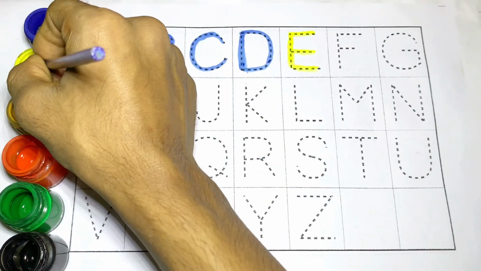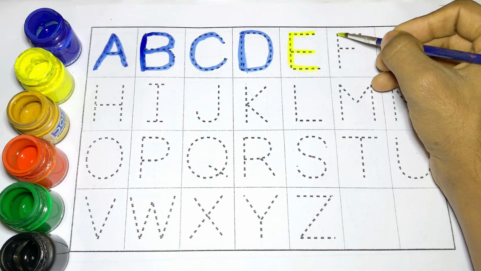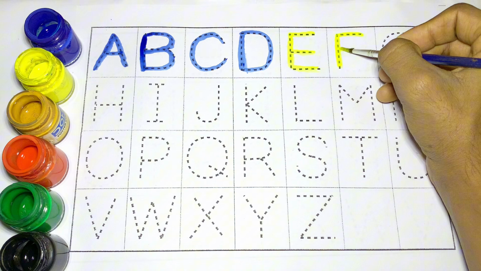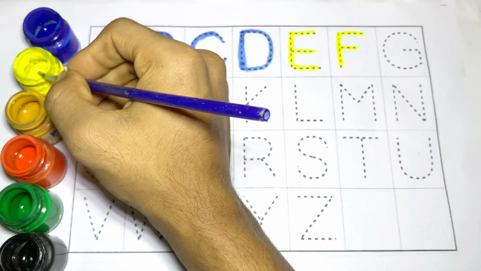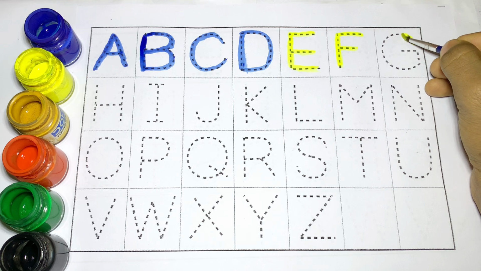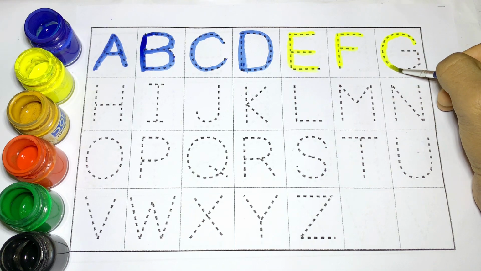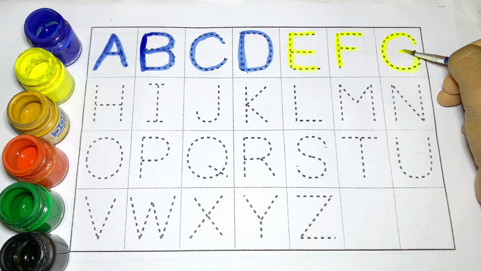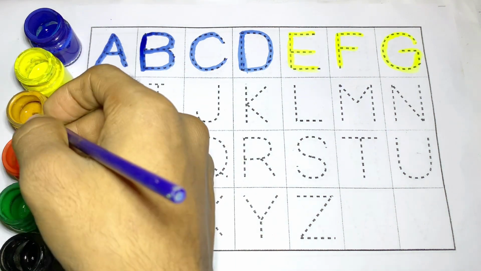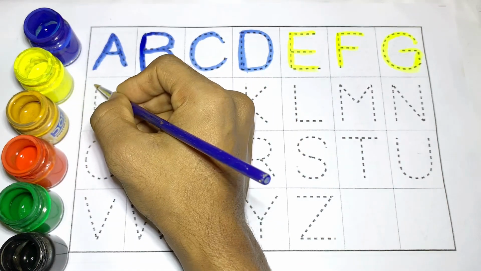Kids, again use yellow color and draw F. F for fish, F for fan. Kids, now draw G. G for God, G for glass. Kids, now draw H. H for hand, H for helicopter. The alphabets of H, and use yellow ochre color.